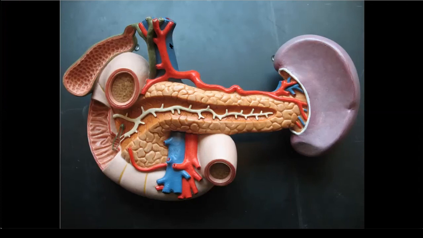This blue vessel here is going to be the hepatic portal vein. It's carrying blood from the digestive organs, and the hepatic artery proper is bringing blood rich in oxygen from the heart.